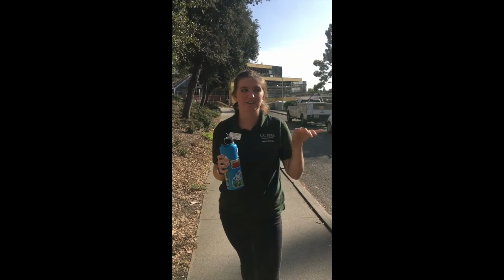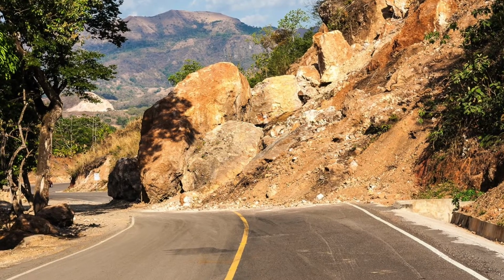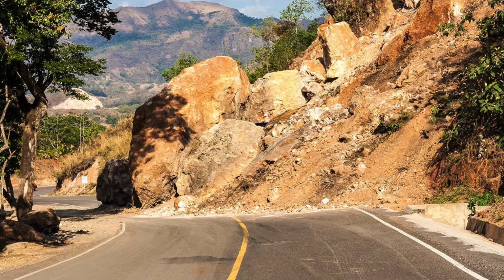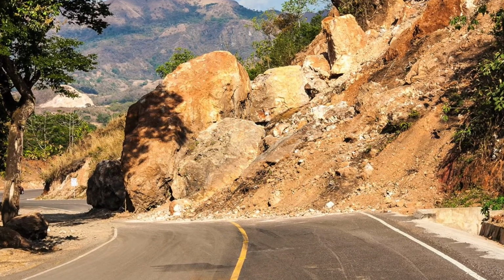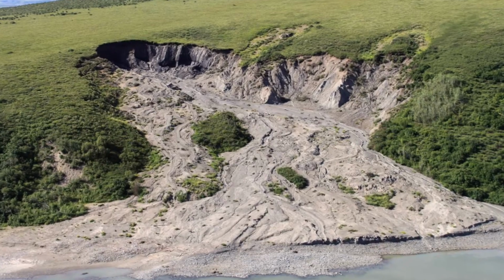Good question. There are a lot of factors that go into forming a landslide, but the main factors are slope, soil type, land management practices, vegetation, and precipitation amount. Before we get into this landslide specifically, let's talk about landslides in general. The more correct terminology for a landslide is mass wasting.